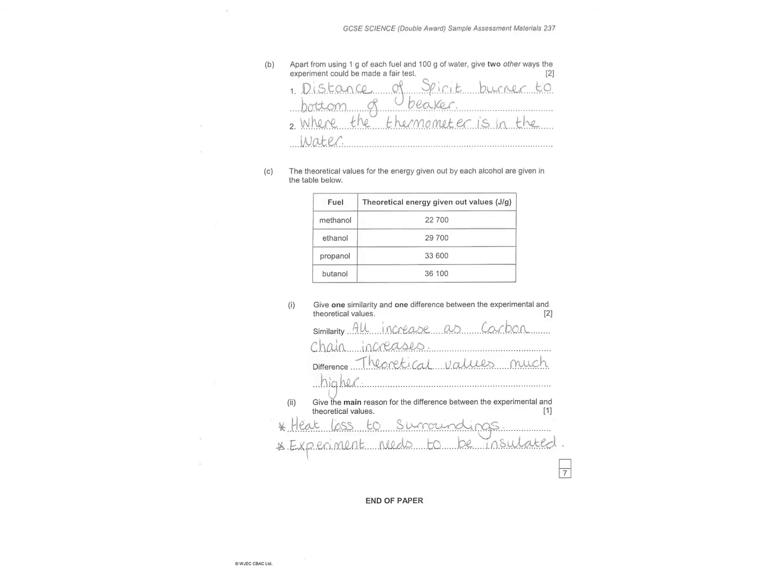Apart from 1 gram of fuel and 100 grams of water, 2 things that should be kept the same: the distance of the spirit burner to the bottom of the beaker, where the thermometer is in the water. Could have done surface area of beaker. Okay, so there's kind of 3 or 4 that you need to learn and have them banked to use, okay?